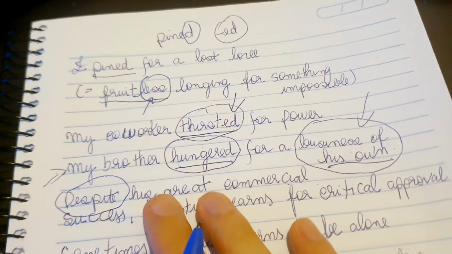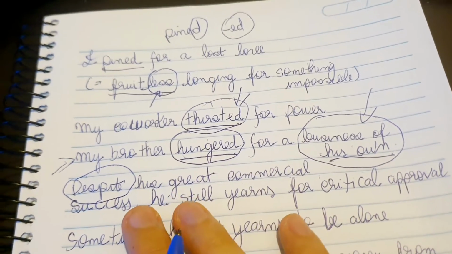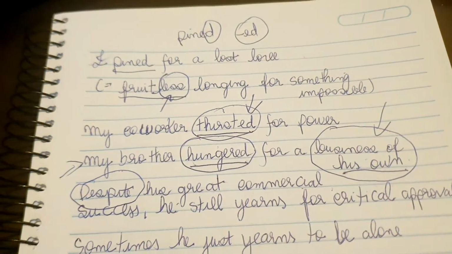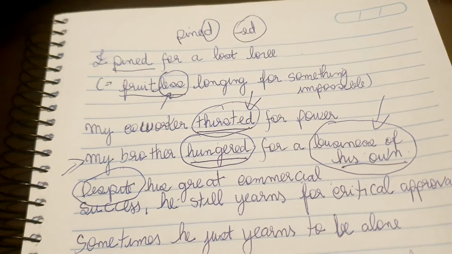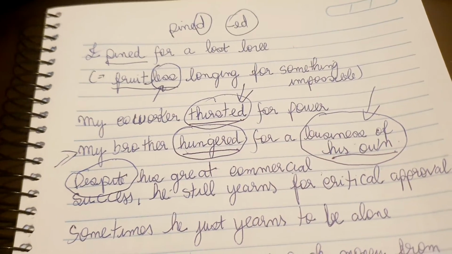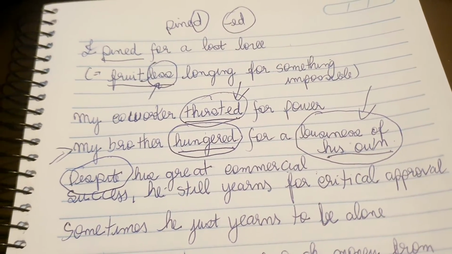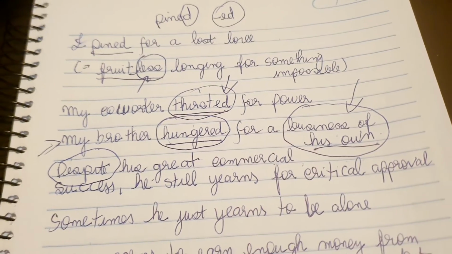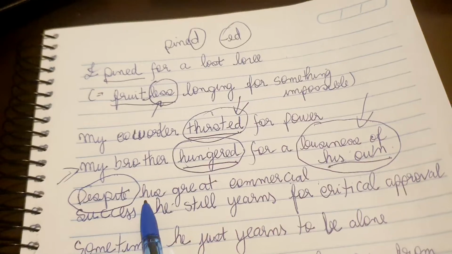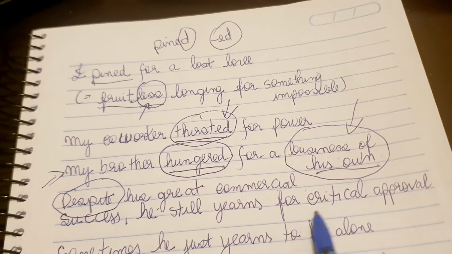For example, when someone has commercial success, you expect this person to have critical approval, right? If I have a very successful image towards the market, towards people and companies, it means that I don't need critical approval because everyone approves what I do. But here I'm saying that despite his great commercial success, he still yearns for critical approval.